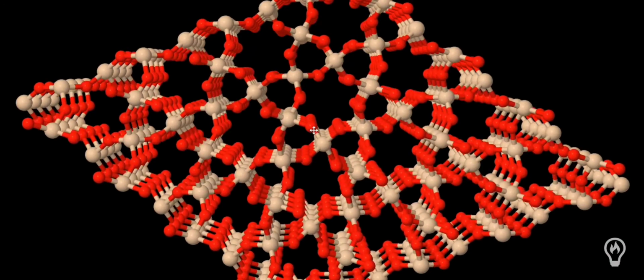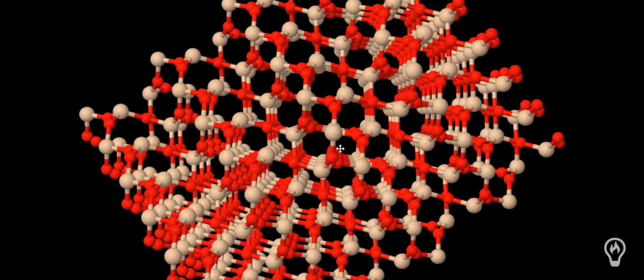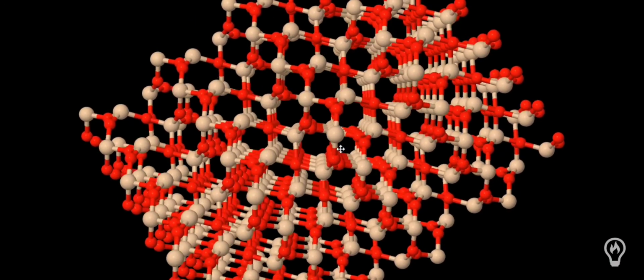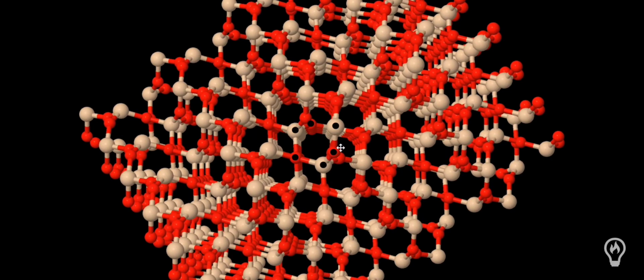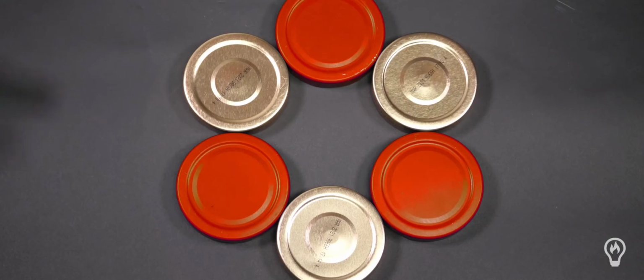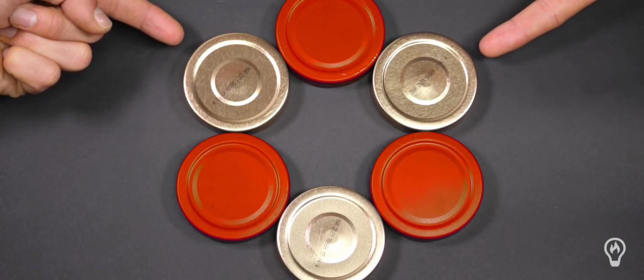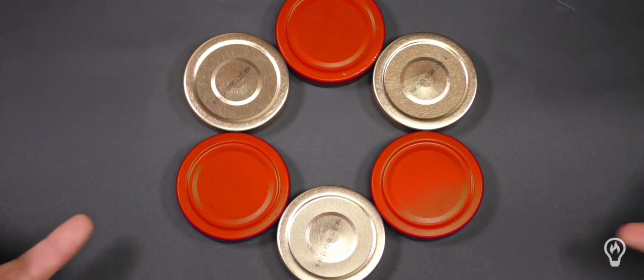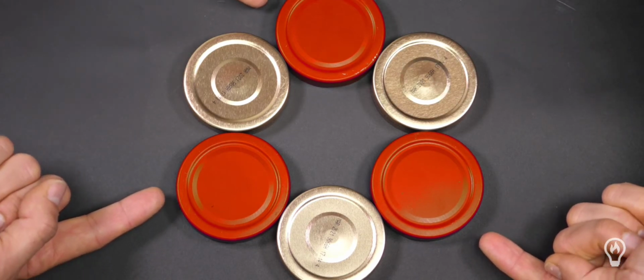But there's one particular angle that I'm interested in, which is this one. Notice this hexagonal shape here. It's actually a spiral going into the screen, but for simplicity, we're going to think of it as a ring. So these 3 crunchy peanut butter lids represent silicon atoms, and these 3 smooth peanut butter lids represent oxygen.